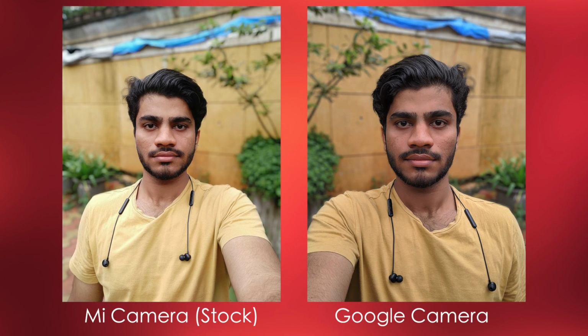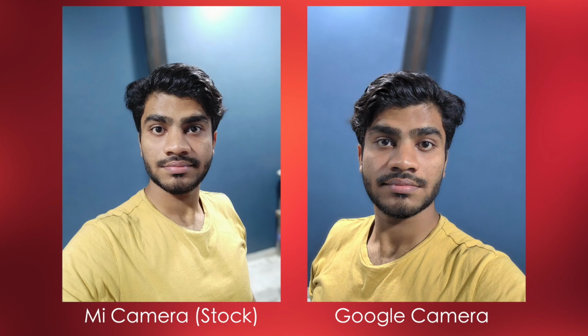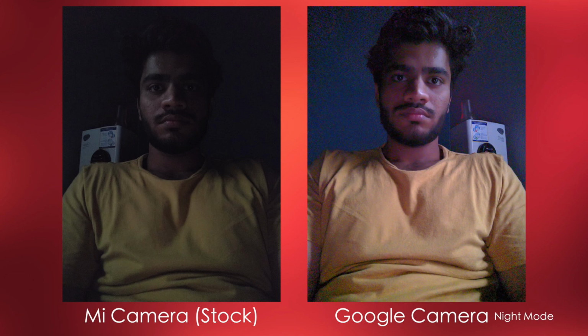And talking about the portrait, here I have to say the Google camera is better in terms of the portrait department from the front facing camera, but it obviously is going to crop in, so you have to consider that in the picture. As you see, Mi camera does not have night mode for the front facing camera, but Google camera has it. I mean, it's not that good, but yeah, it's usable.